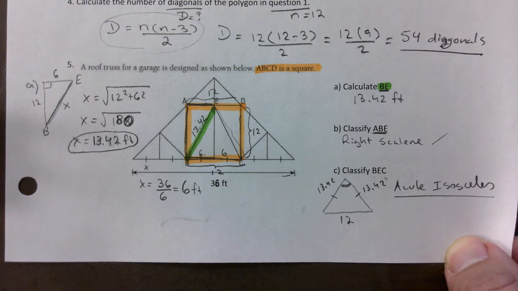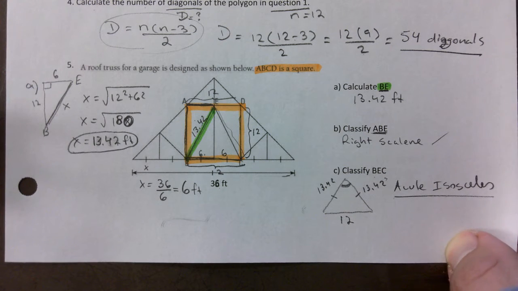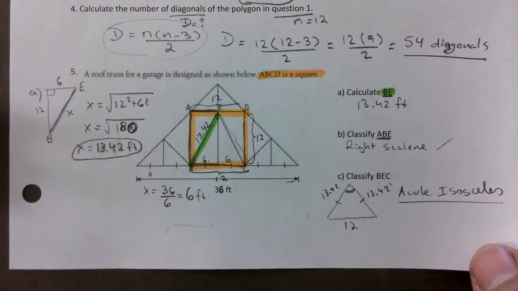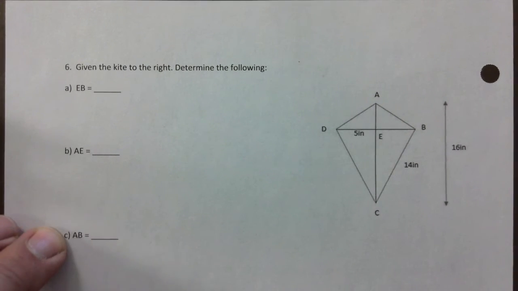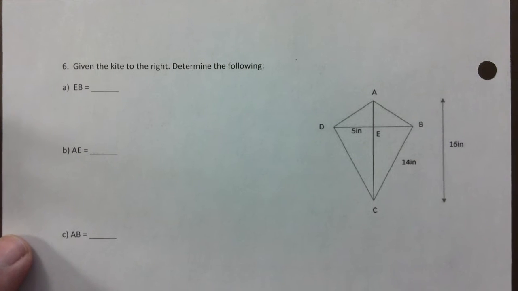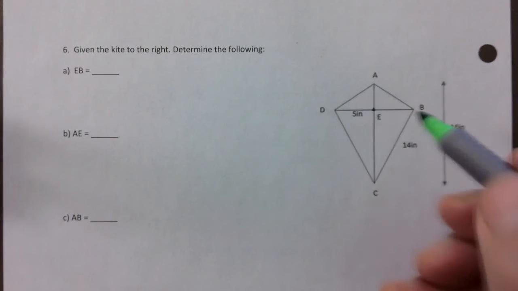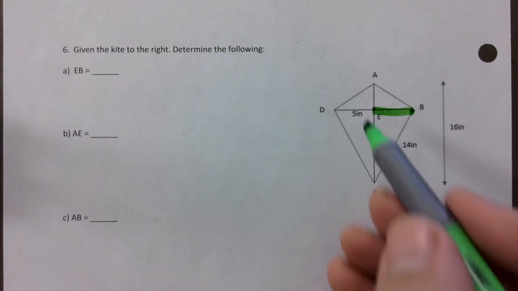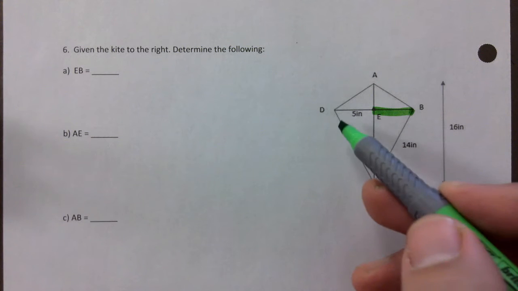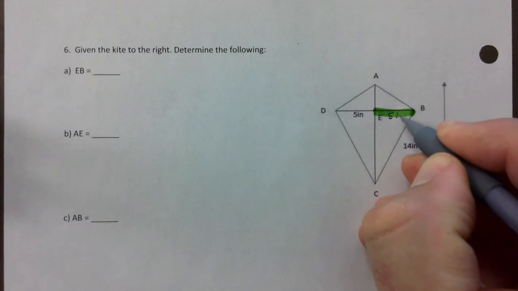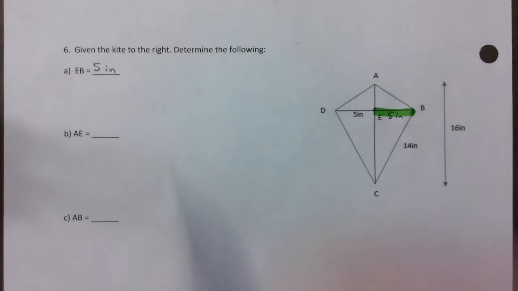So I'm kind of mixing everything up: properties of squares, be aware of diagonals, and so forth. It's kind of like that bridge question we did a little while ago. Okay, given the kite to the right, determine the following. EB, so E to B, this stretch here would be the same as that stretch, correct? Because we know that the shorter diagonal always is bisected. So we know that this is 5 inches here. That one is fairly straightforward, just 5 inches.